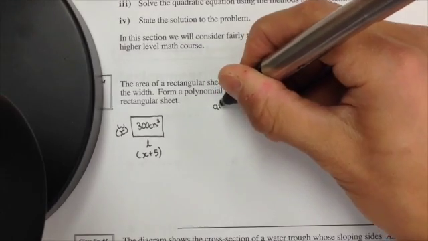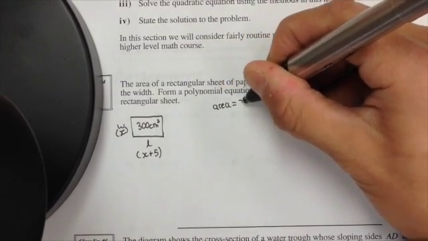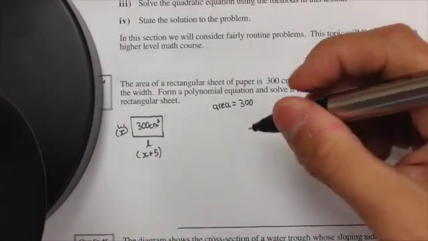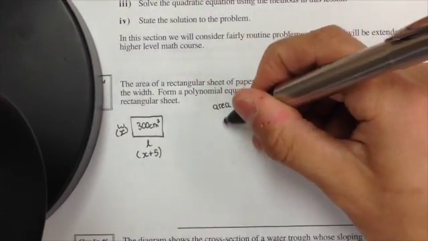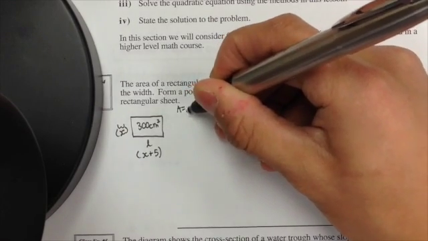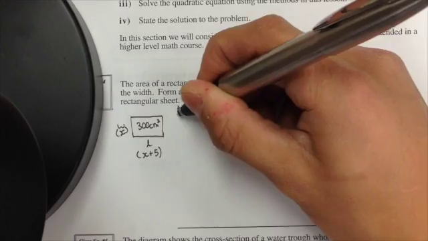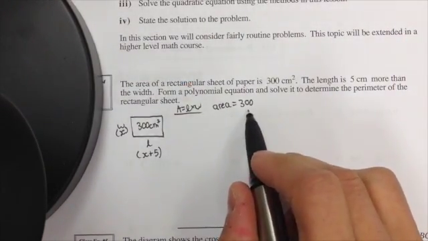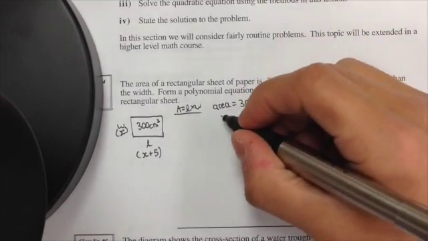Okay, so we know that area is equal to 300 centimeters squared. And I know that in order to find area, the formula for area is length times width, right? But I know that the answer is 300, so that's the area itself.